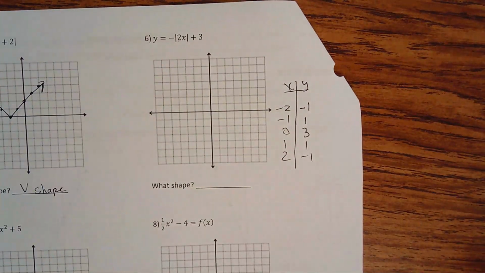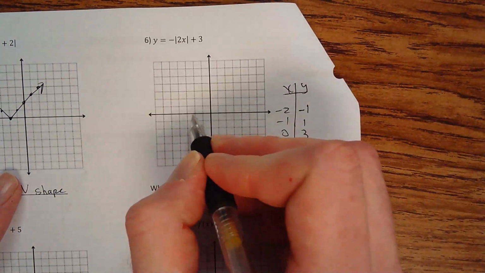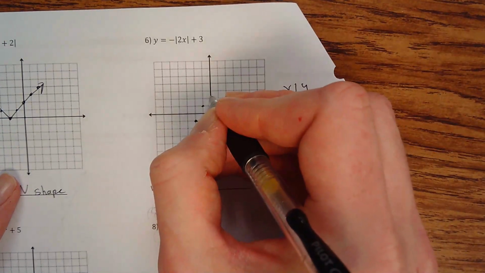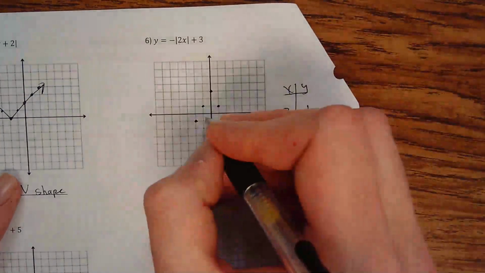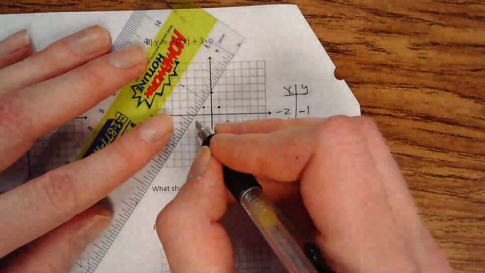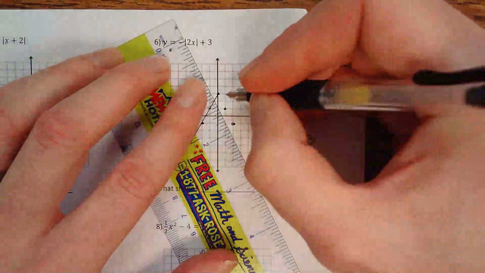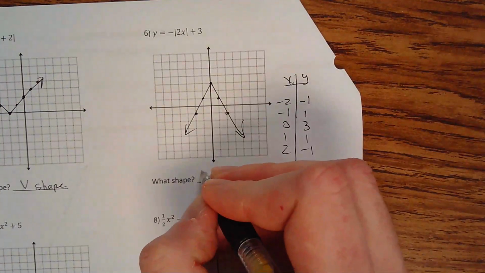That's where we're getting at. So make sure you put all those in there correctly. So -2, -1, -1, 1, 0, 3, 1, 1, and 2, -1. Okay, so notice what shape it's making again here. It's going to continue in this direction, continue in this direction. It's making another V shape.